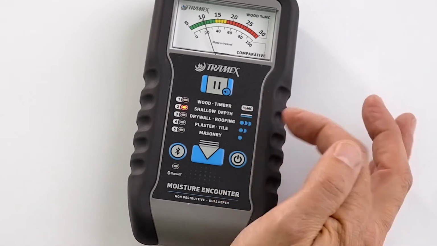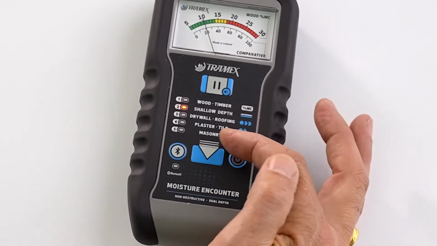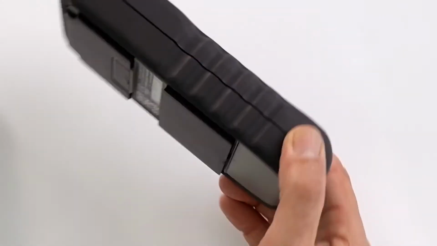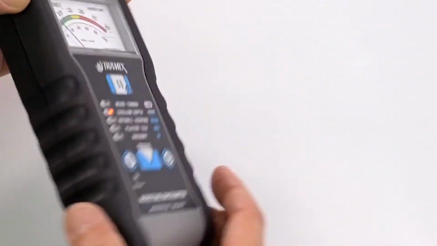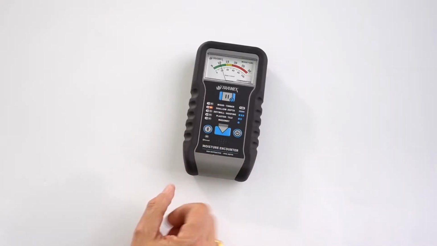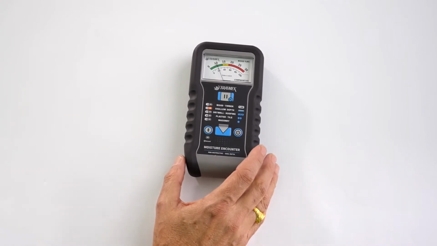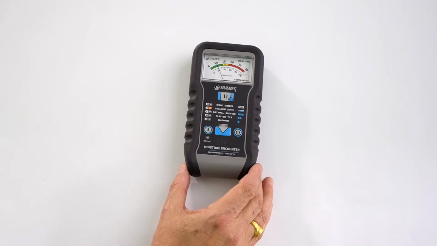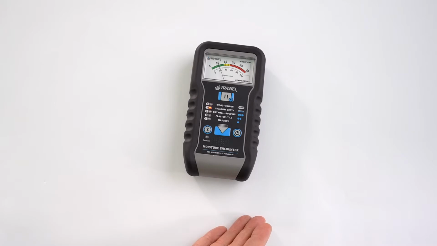So all of these other settings on the meter, the wood timber, the drywall roofing, the plaster tile, and the masonry, those are making a scan of about 1.25 inches into the material. So on the shallow depth setting, it's just scanning about up to 3/8 of an inch. So you automatically have the opportunity on this meter to compare a shallow reading to a deeper reading in any material that you're working with.